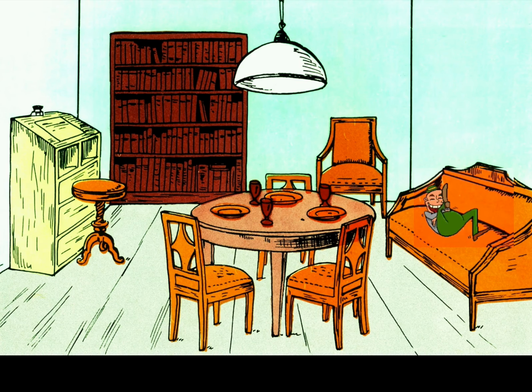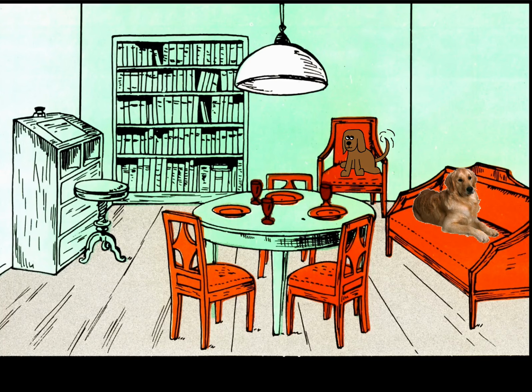Now take the same physical space, but how would a dog view it? Well, the sofa, the chair, the dining room chairs and plates and glasses may have some functional significance to a dog, especially if the dog's been fed off of plates and things like that. But a dog can't relate to a desk or a bookcase or anything like that.